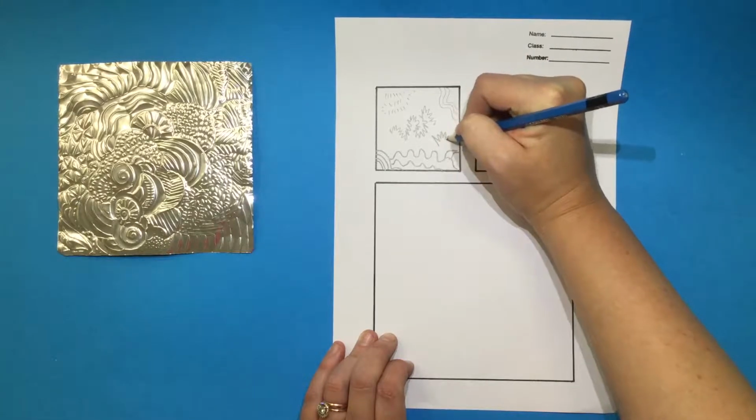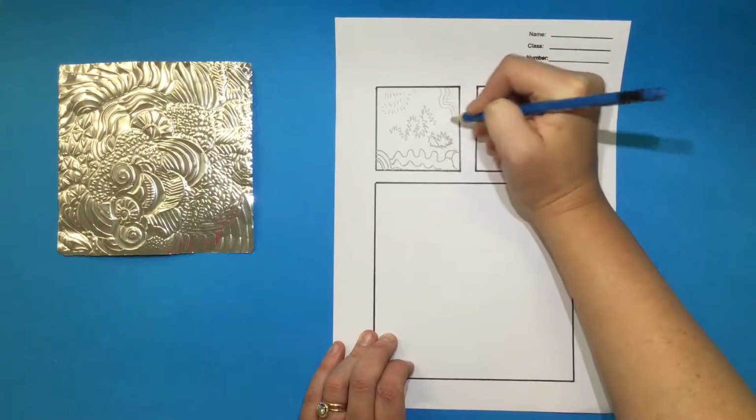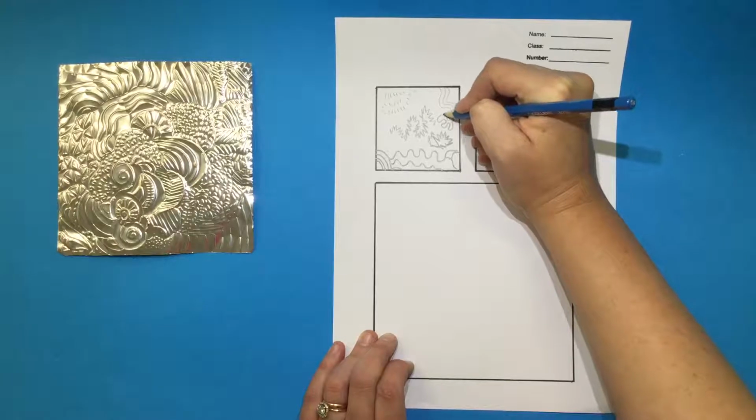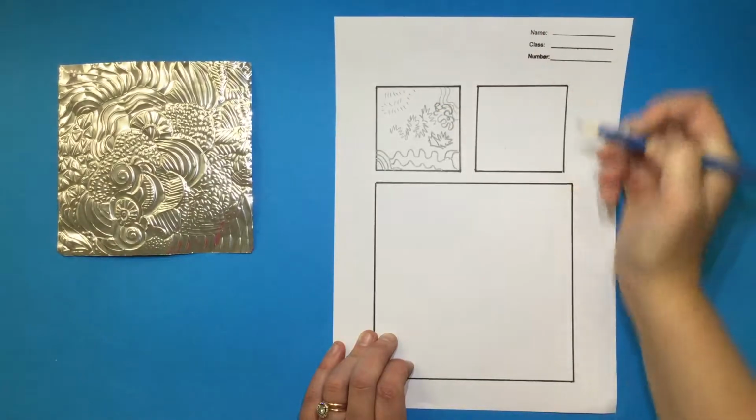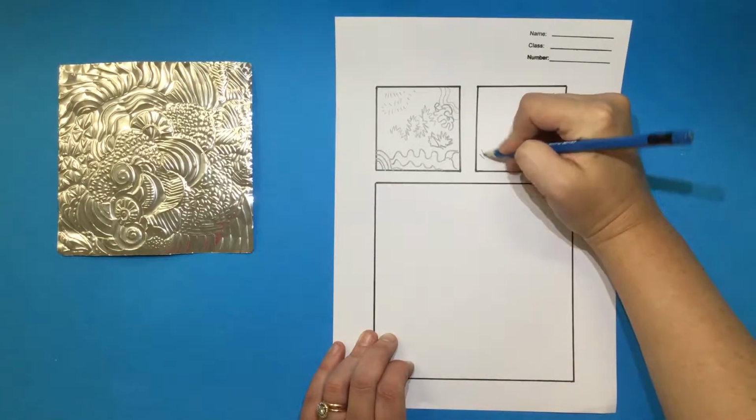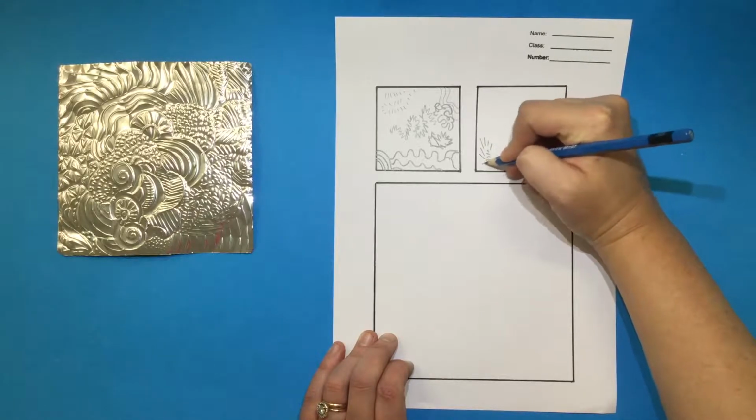I can create jagged and sharp texture. I can create really wavy and bumpy texture. I can create hairy texture like a dog's coat.